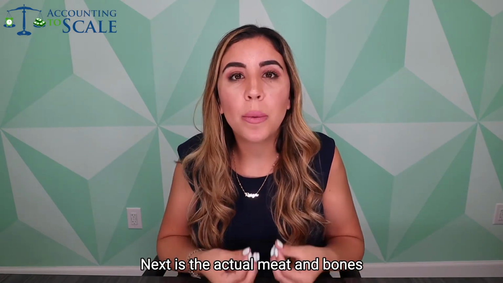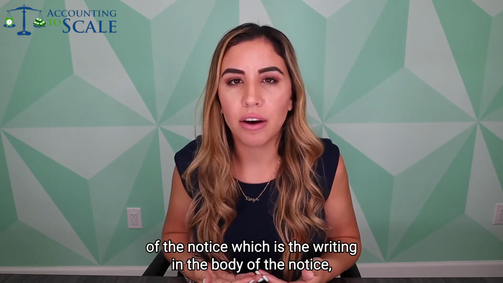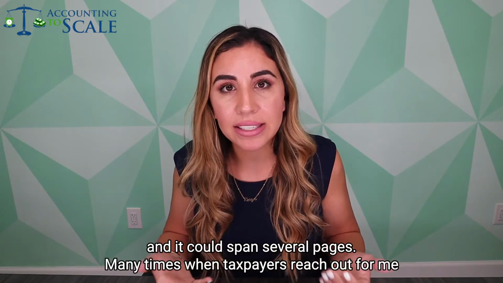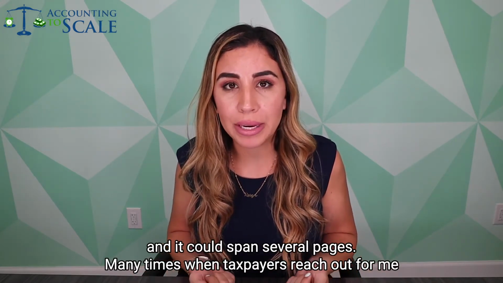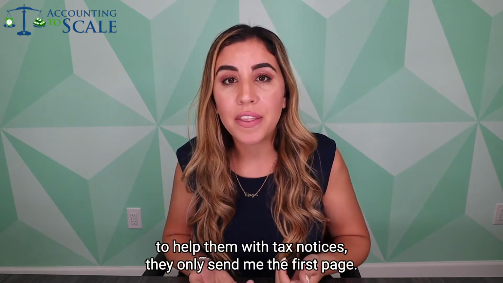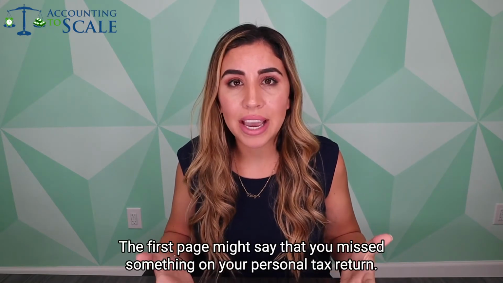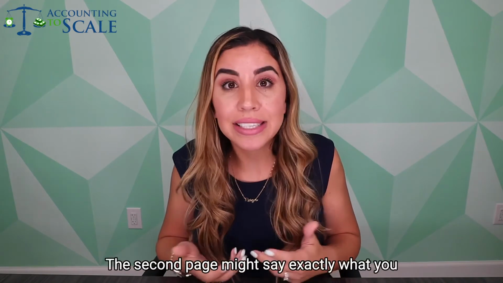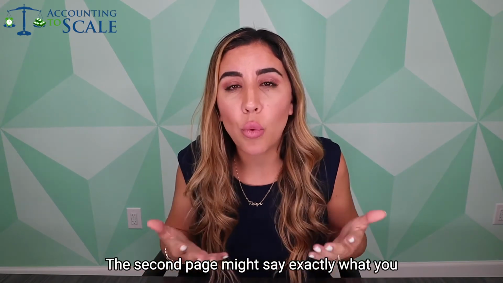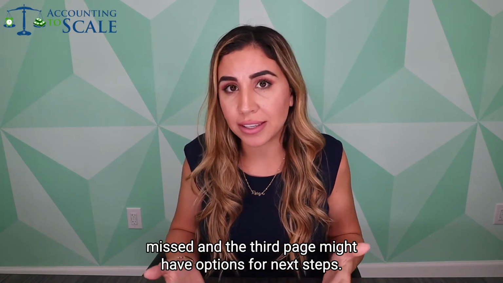Next is the actual meat and bones of the notice, which is the writing in the body of the notice, and it could span several pages. Many times when taxpayers reach out for me to help them with tax notices, they only send me the first page, but really, we need all the pages. The first page might say that you missed something on your personal tax return. The second page might say exactly what you missed. And the third page might have options for next steps.